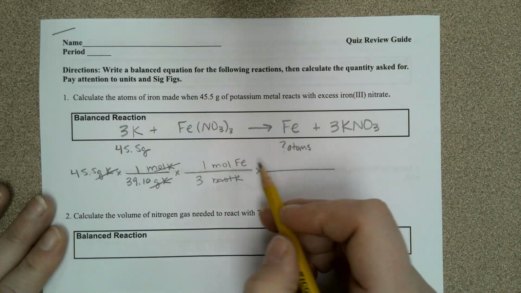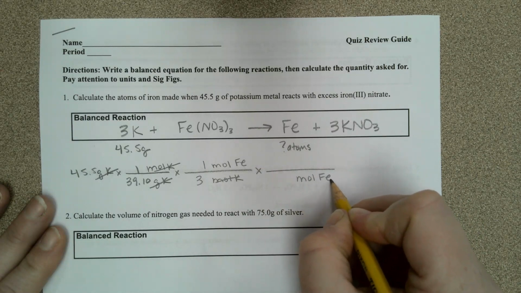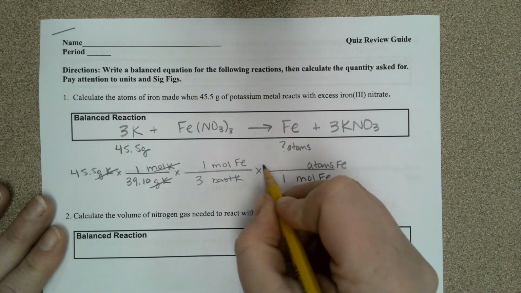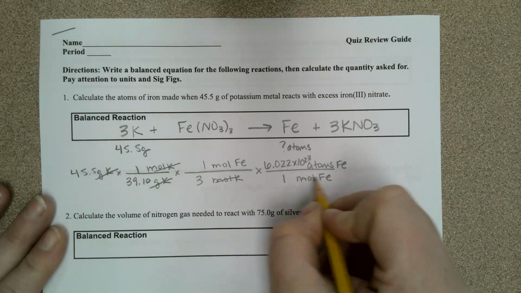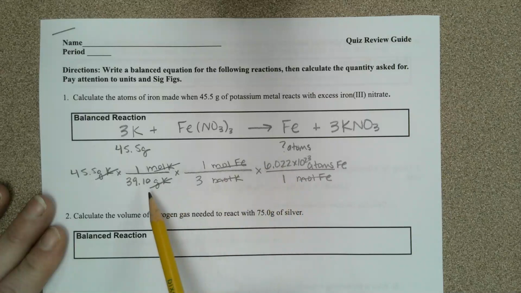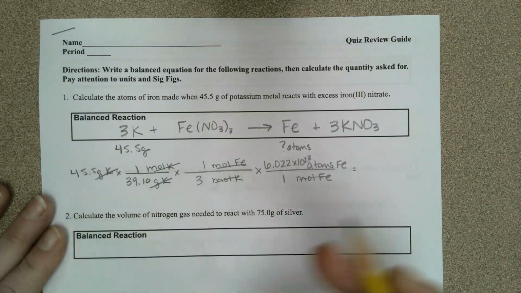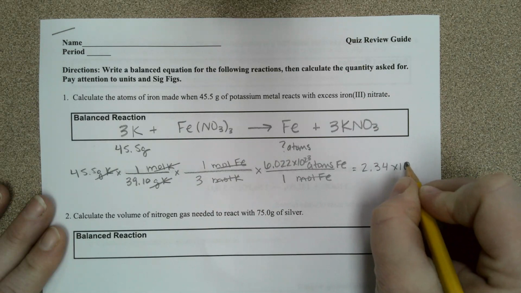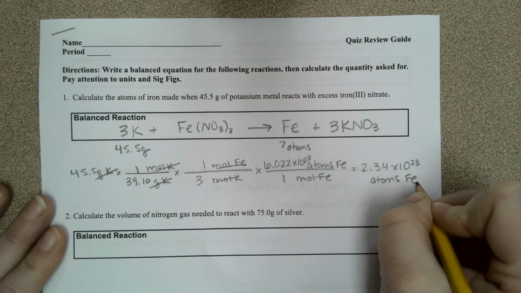And then this last step, because we're asking for atoms, means we're going to use Avogadro's number. So 1 mole is 6.022 times 10 to the 23rd atoms. Right, and then you just need to multiply straight across, divide by the numbers that are on the bottom, and then this answer will have 3 significant figures. So 2.34 times 10 to the 23rd, and then atoms of iron.